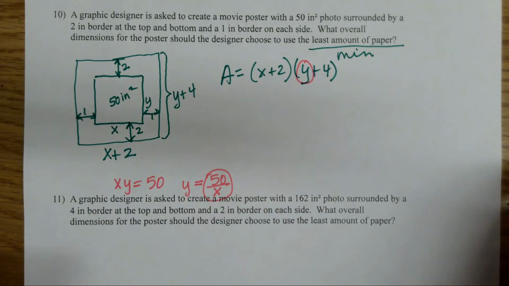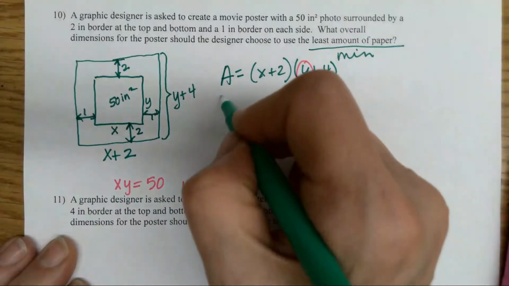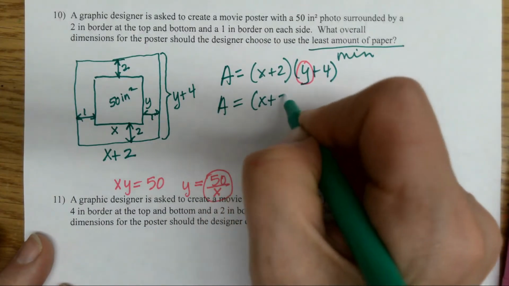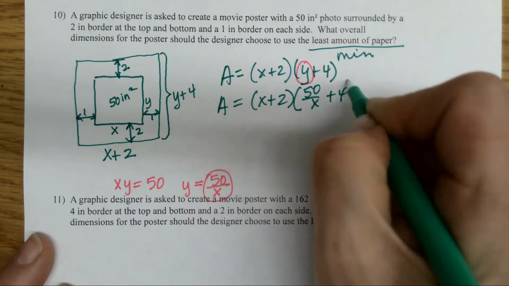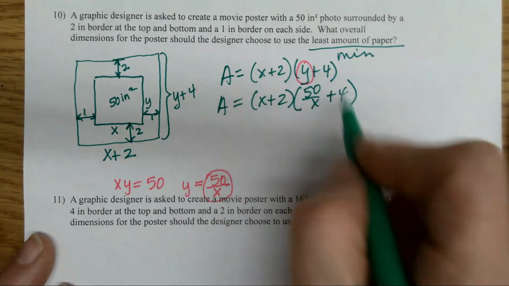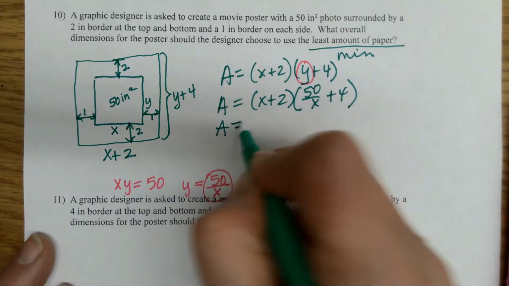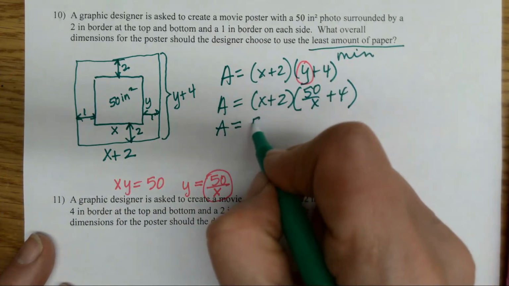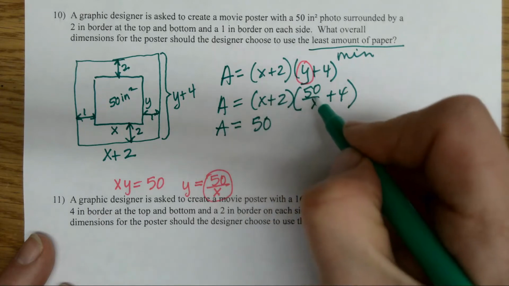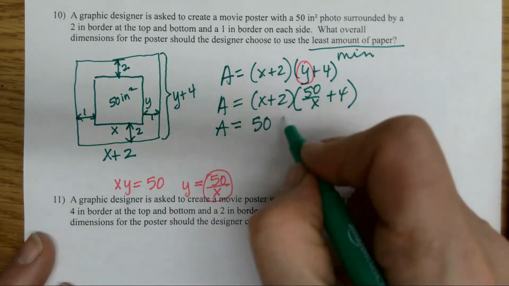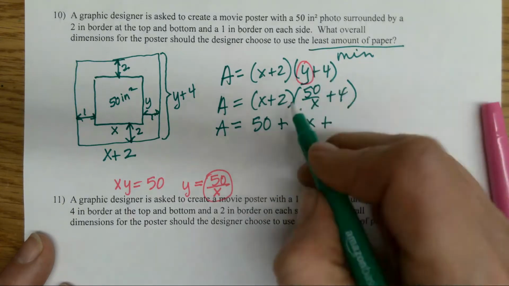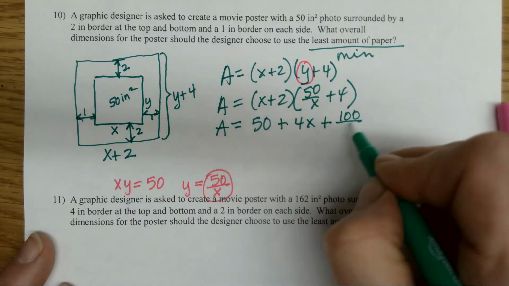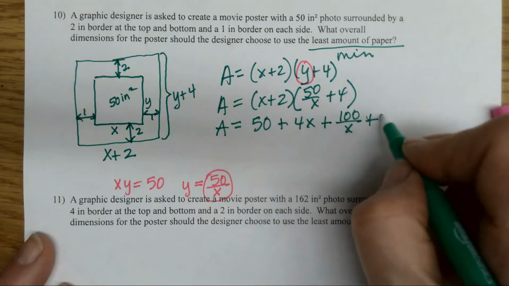So I have a new equation that is area equals x plus 2 times 50 over x plus 4. Distribute that all through. My area is 50, x times 50 over x, the x's will cancel out, plus 4x plus 100 over x plus 8.